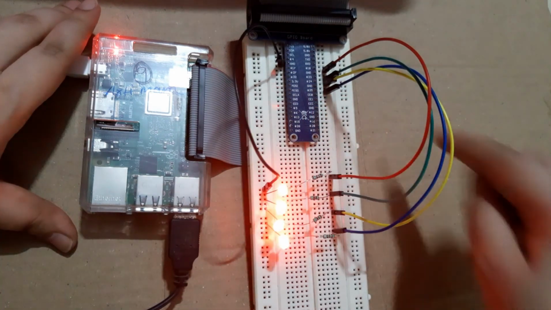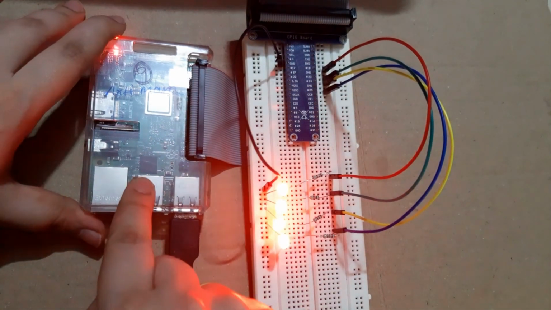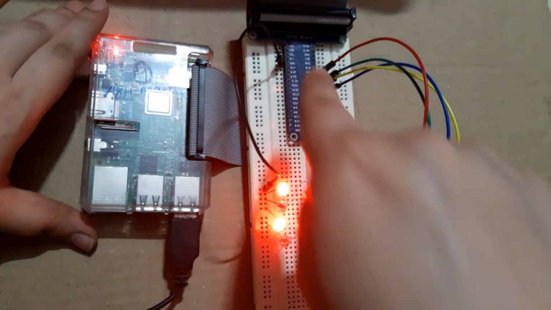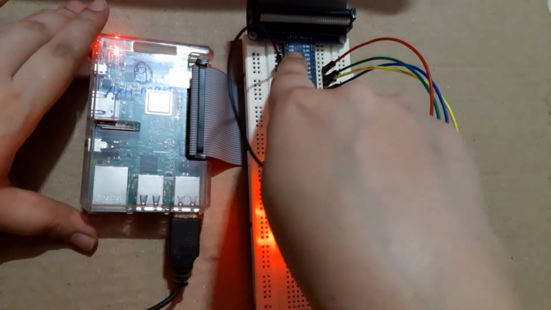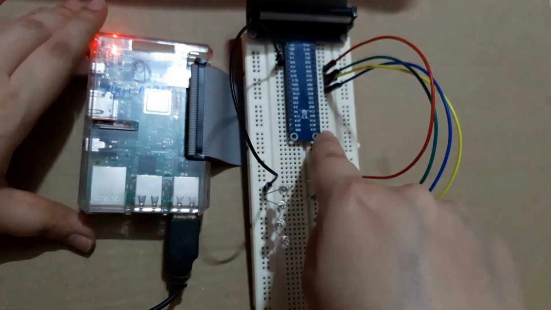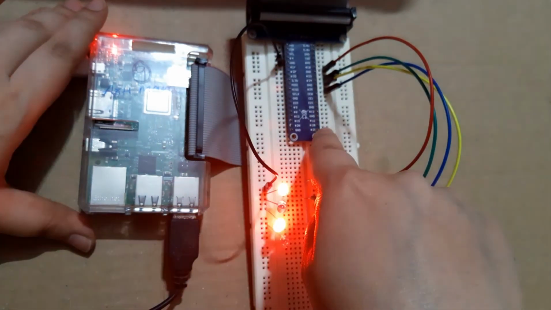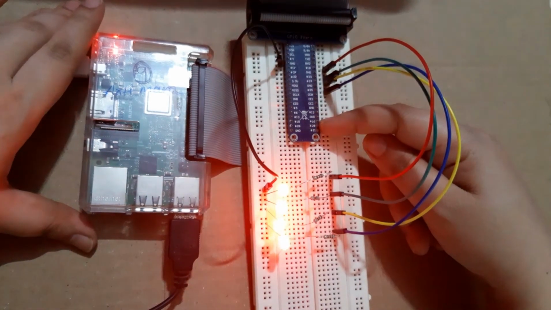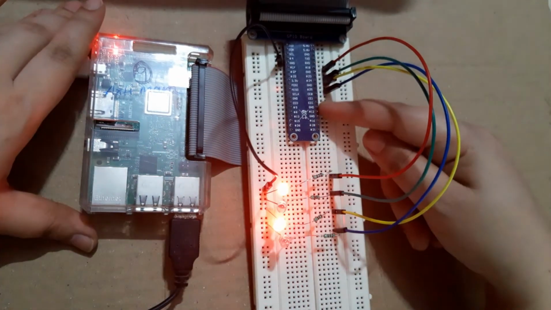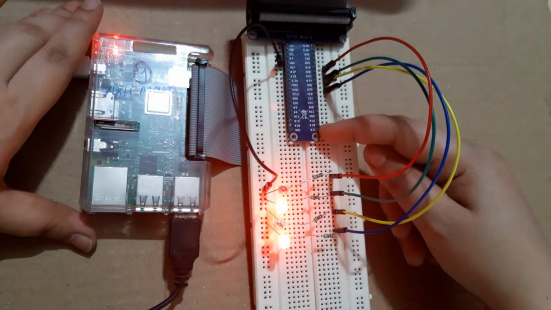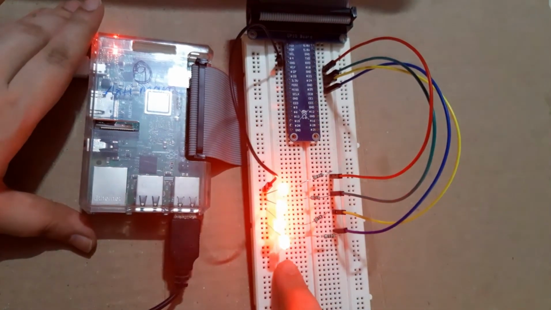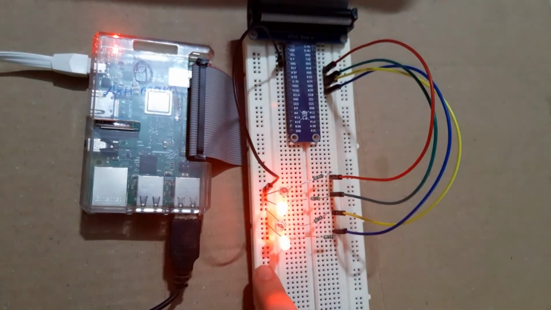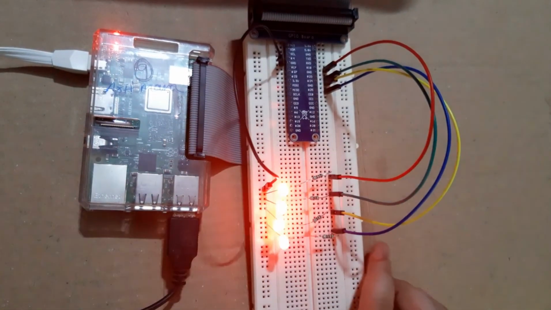In Raspberry Pi board mode, these pins are counted as 1, 2, 3, 4, 5, 6, 7, 8 this way. So this will be the 40th pin, this will be the 38th pin, this will be the 36th pin, and so on. That way you can use these different utility pins to connect multiple LEDs and glow them in some pattern.